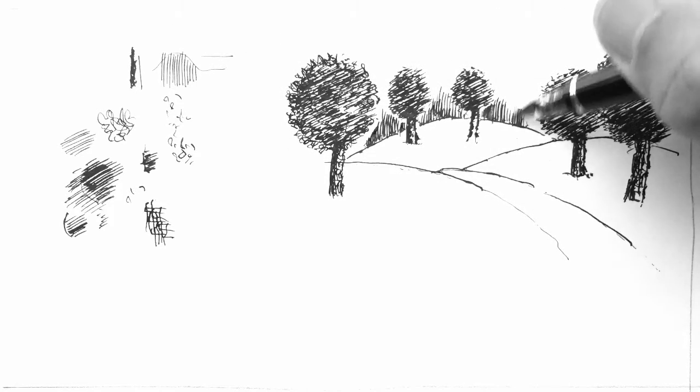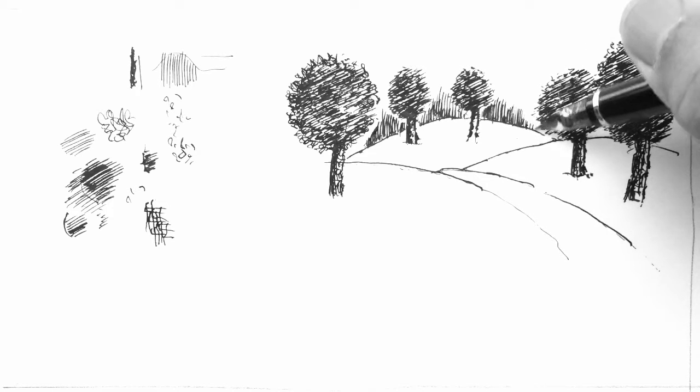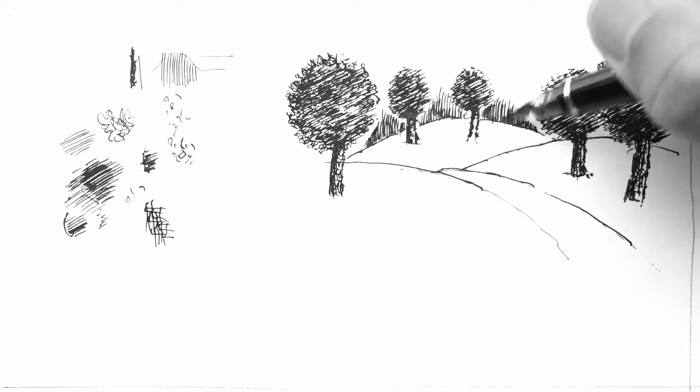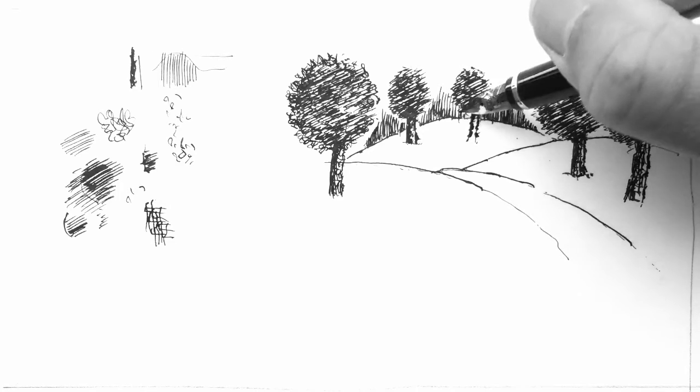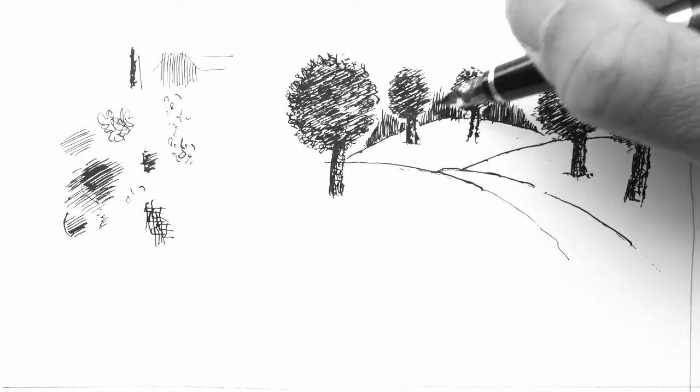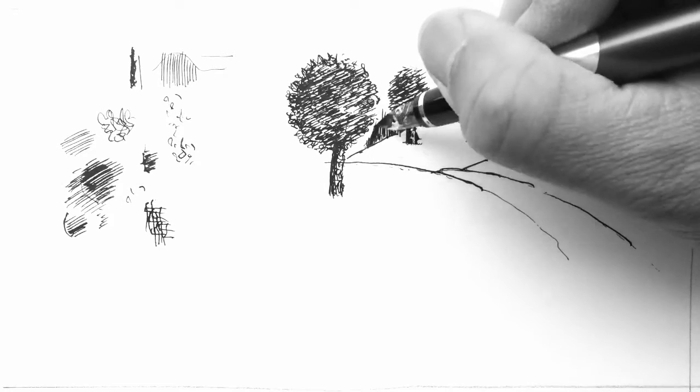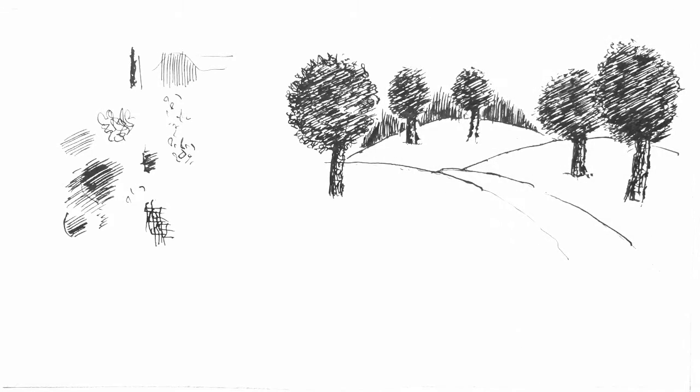And then if you want, you can add one more, and then taper it and end right over here like this. So this is a nice, simple way to create a distant tree line that is a nice place for the eyes to rest as they travel the drawing. So there we have it.